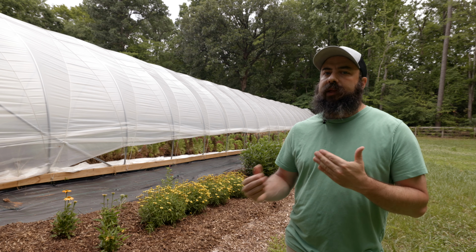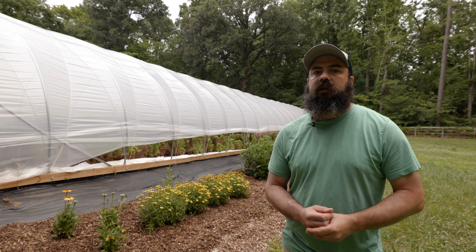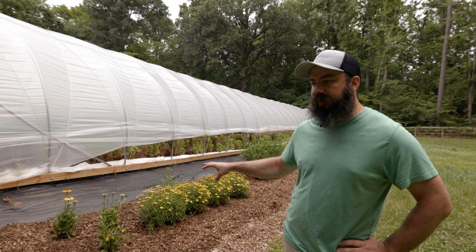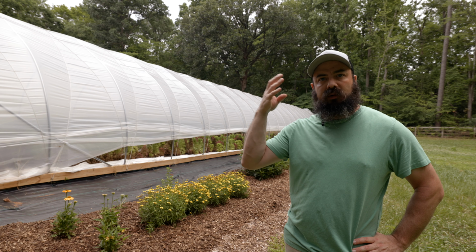I've been talking about diversity in your soil and between your beds, but another thing is the biological diversity in your farm. And this hedgerow here is an example of that. And I'll talk about this and some other general ideas that you want to think about.